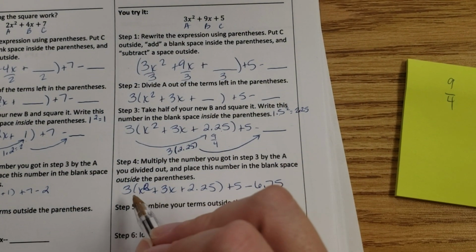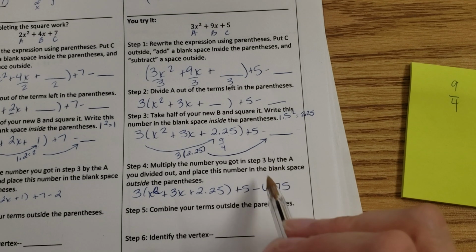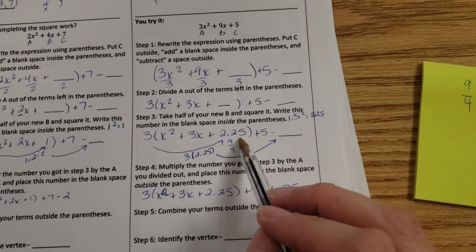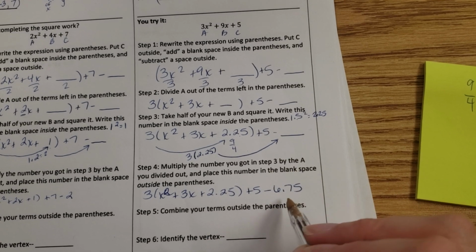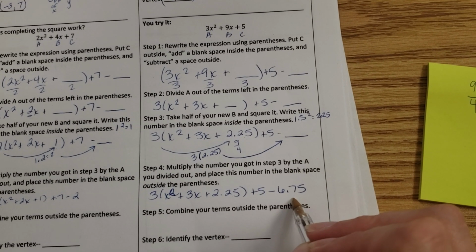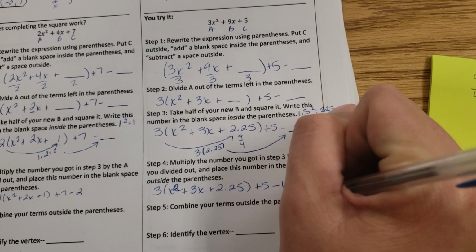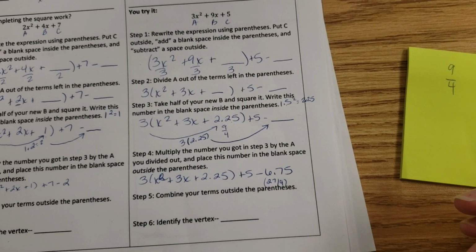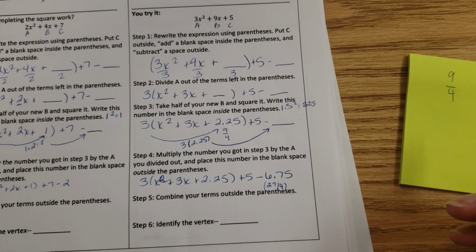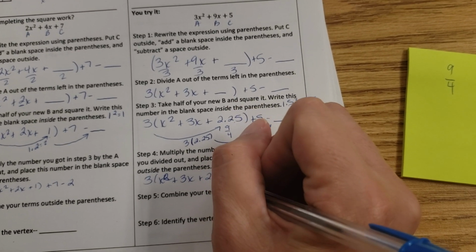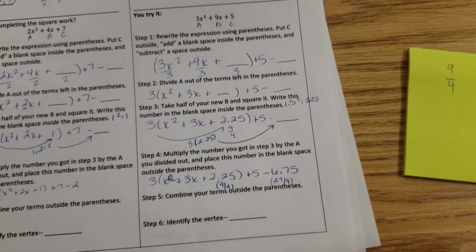All right, so what you get is 6.75 if you do 3 times 2.25. The other thing that you might get here is 27/4. So I'll put that down here for those of you working in fractions. So 27/4. And then this would have been 9/4 if you were doing fractions. I'm a little squished, sorry.